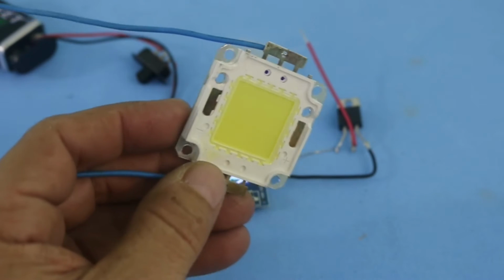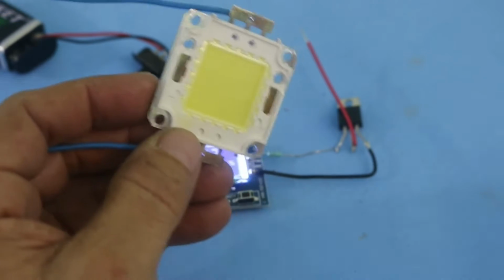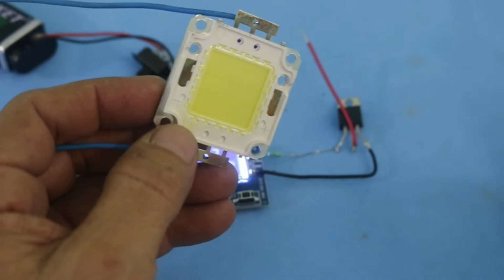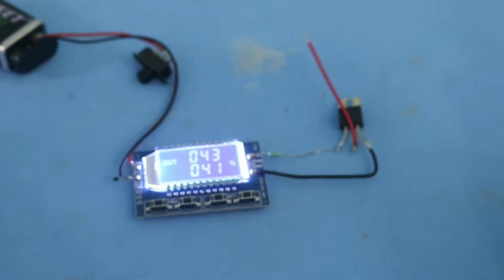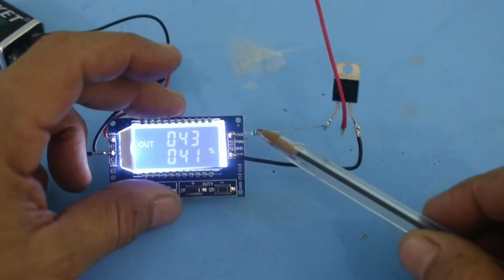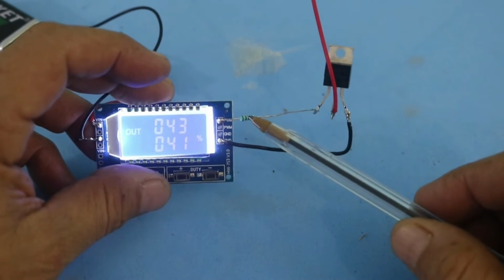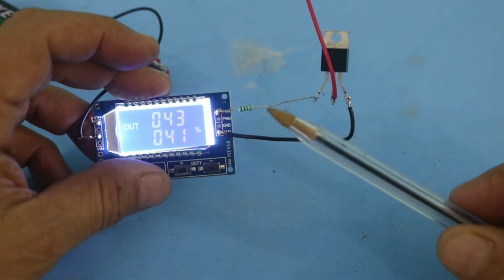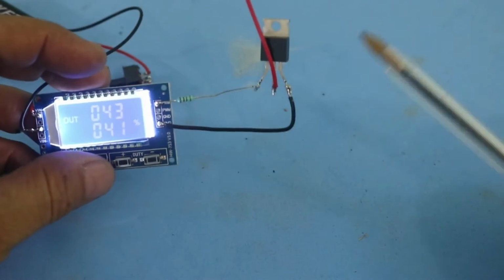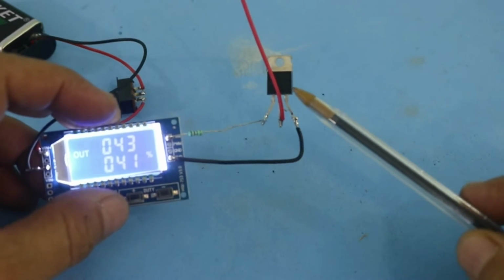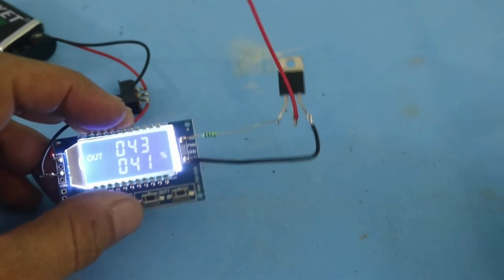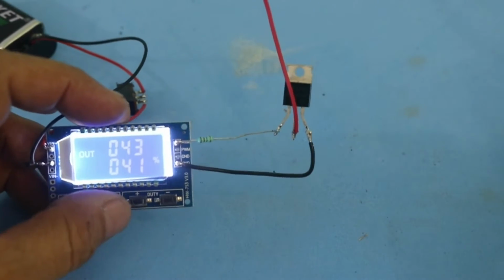Since I am using an LED of 20 watts, which draws around 800 milliamps, we cannot use directly the output of the module, because this gives a maximum of 30 milliamps. So we need a power MOSFET in order to use a more powerful voltage source.